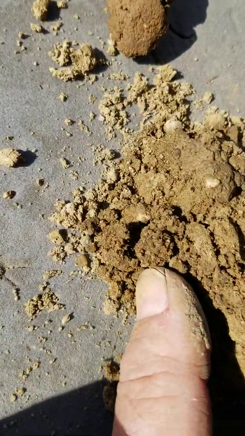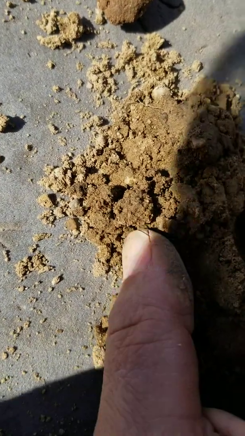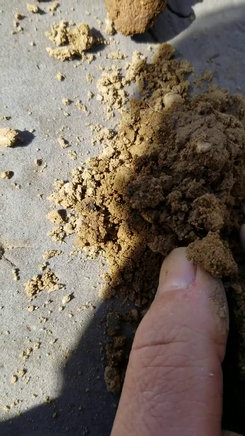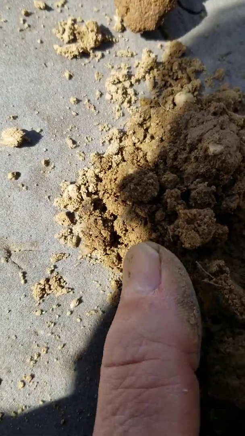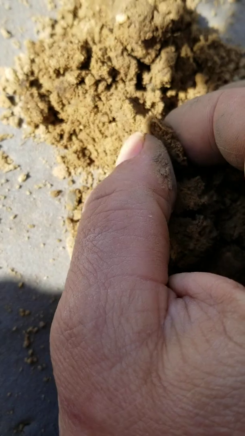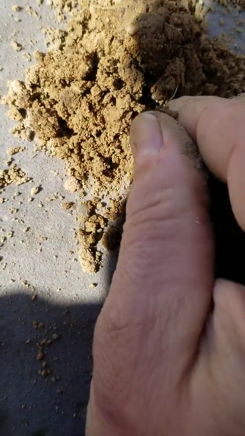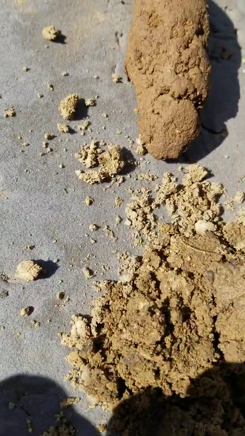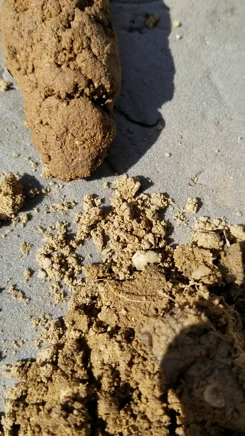I haven't textured this, but it is loamy, but primarily sand. So this is probably a sandy loamy sand for sure. And there's a mix. Particle size is pretty mixed in this material, whereas up here this is much coarser.